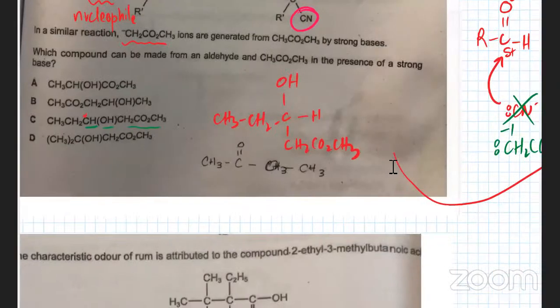B? Yes. B is... just one second, let me check. But C exactly matches this structure, and it should be CH2, right? So what's wrong with B then?